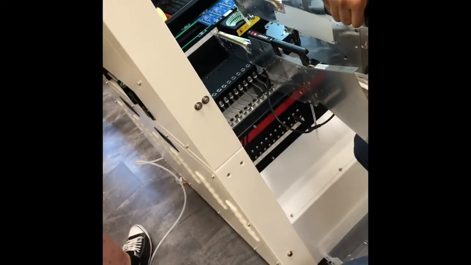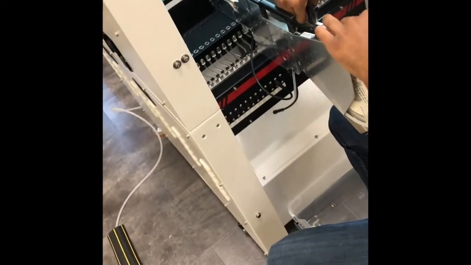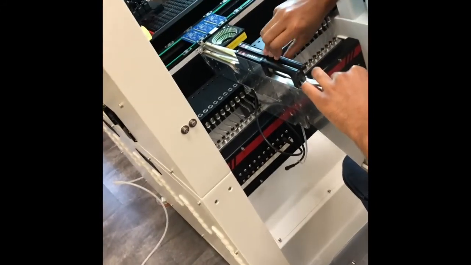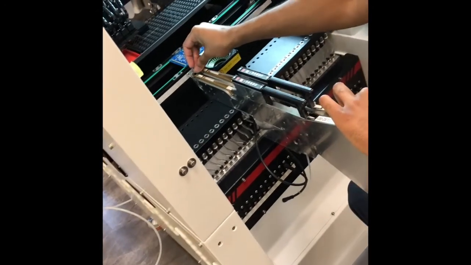Alright, so the tape is ready now. So we'll put it back into the machine.